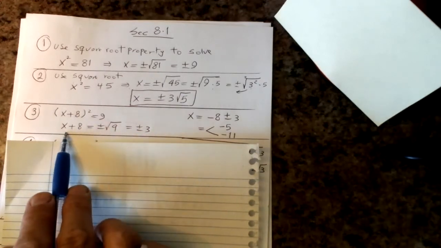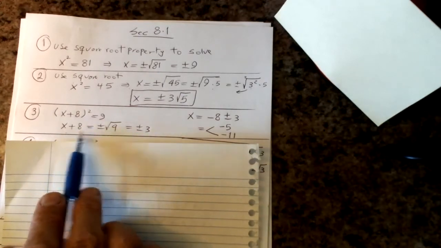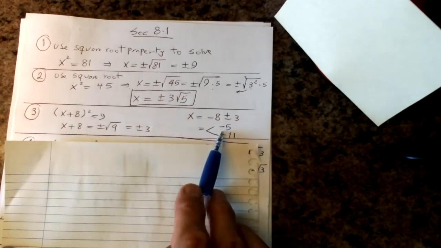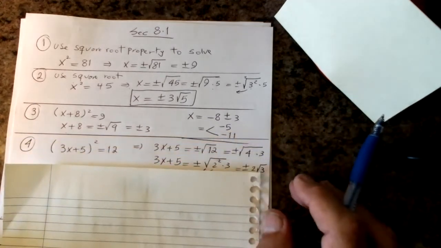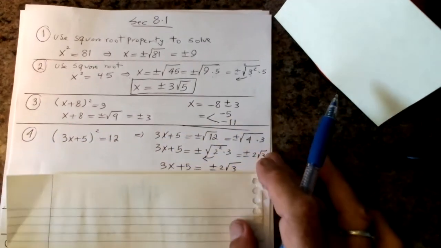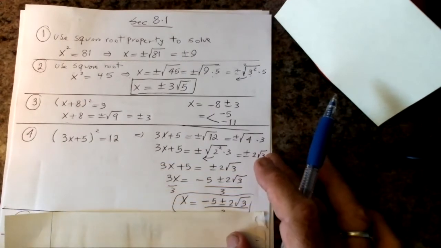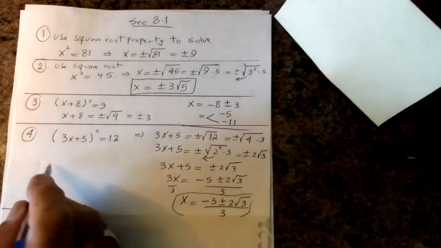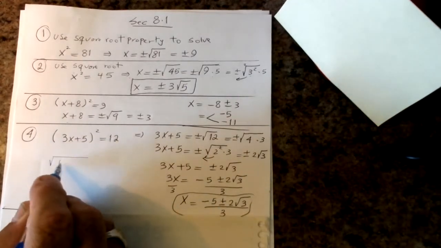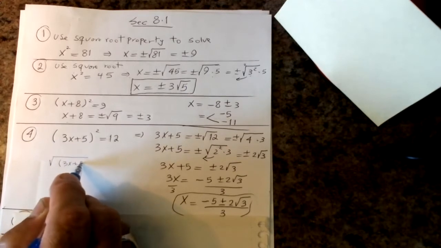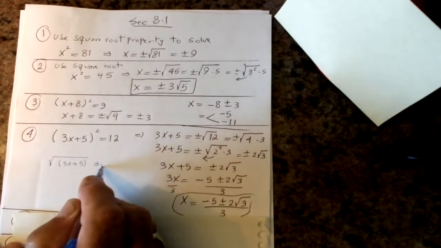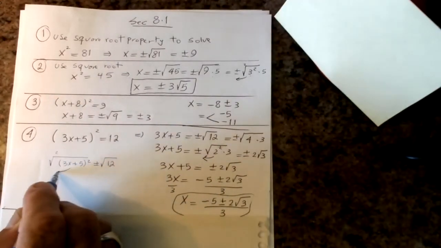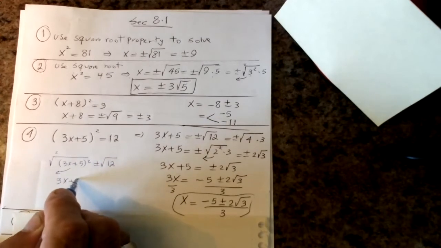Okay. So plus or minus radical 9 is plus or minus 3. So x is, if I put a negative 8 here and negative 8, see? One answer is negative 5, one is negative 11. Same thing here. You put a square root here and a square root there, see? Right? And then this 3x plus 5 is coming out of the radical.